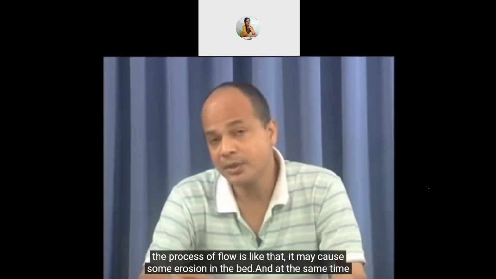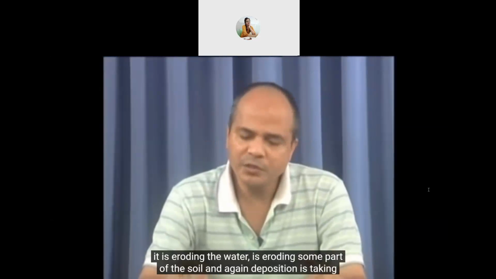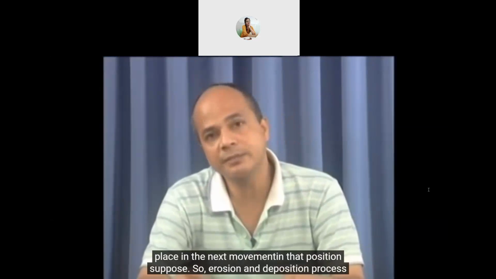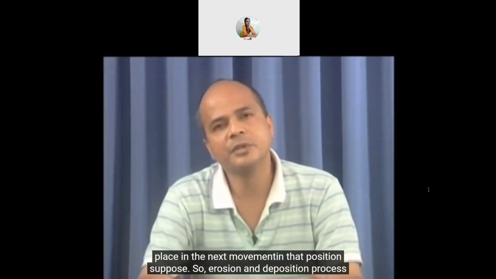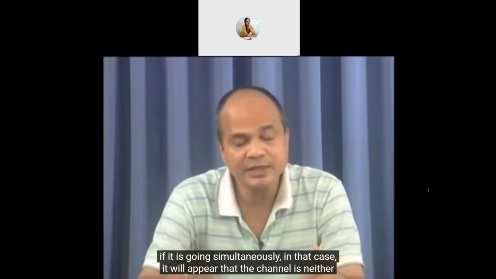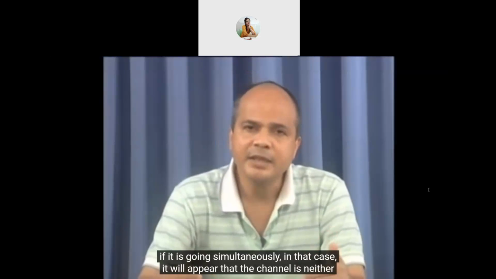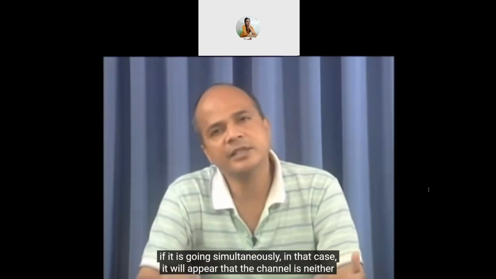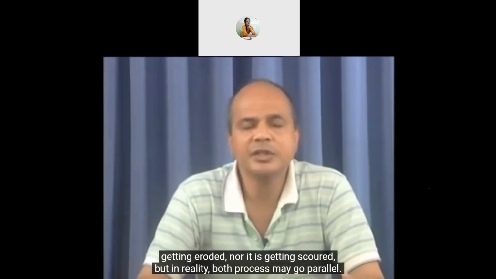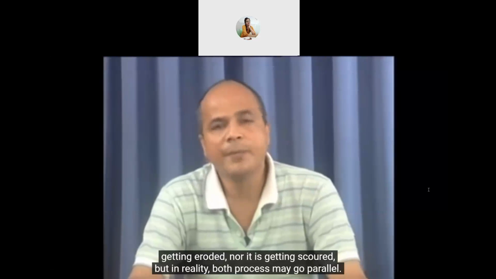At the same time, the water is eroding some part of the soil, and again deposition is taking place in the next moment in that position. So if erosion and deposition go on simultaneously, it will appear that the channel is neither getting eroded nor scoured. But in reality, both processes may go in parallel.